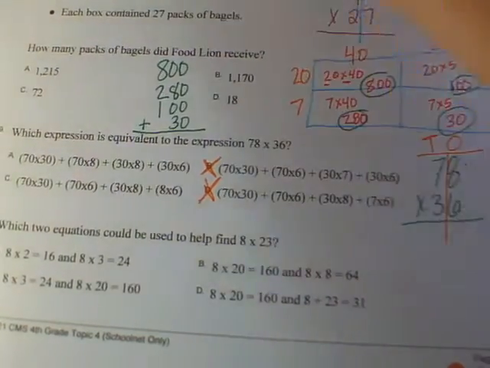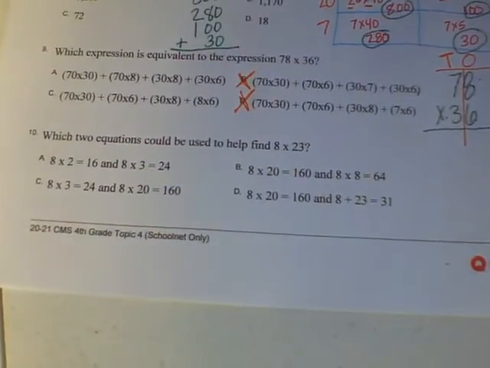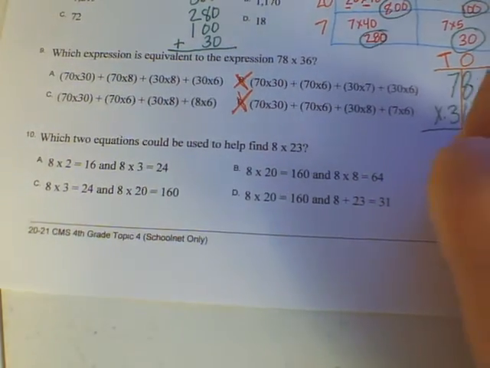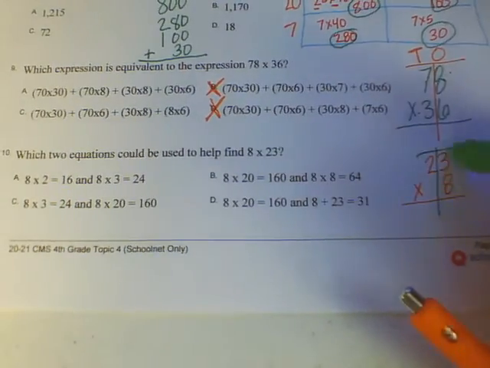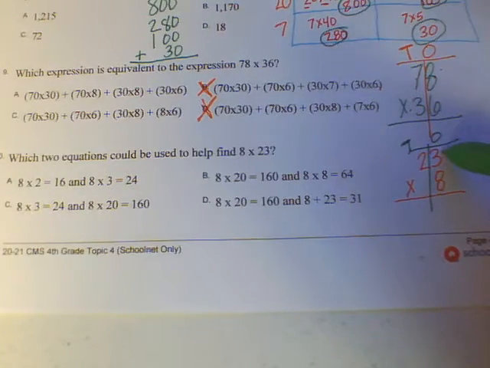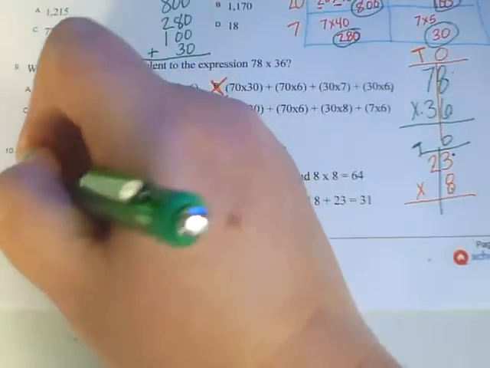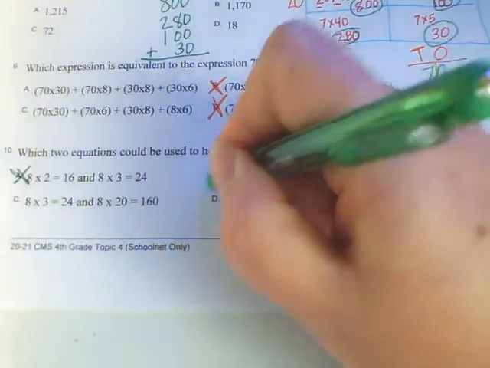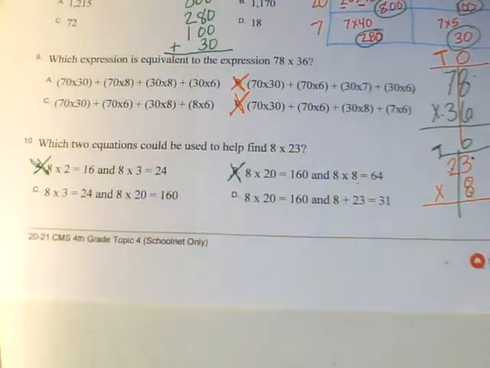Okay? Question 10. Which 2 equations could be used to help find 8 times 23? Well, I like to do it like this. 23 times 8. So I know tens and ones. I'm looking for an 8 times a 3, and I'm looking for an 8 times a 20. 8 times a 2, nah, I don't need that. Okay, and 8 times an 8, nah, I don't need that.